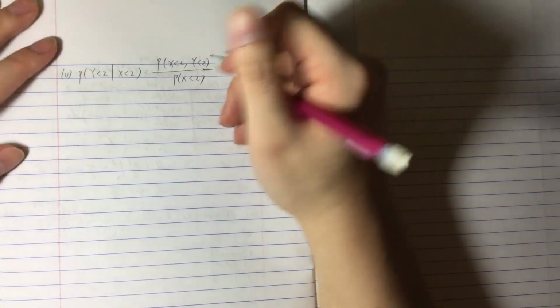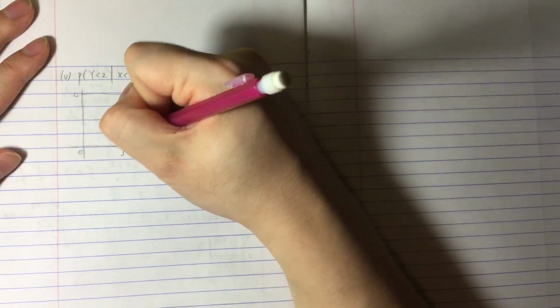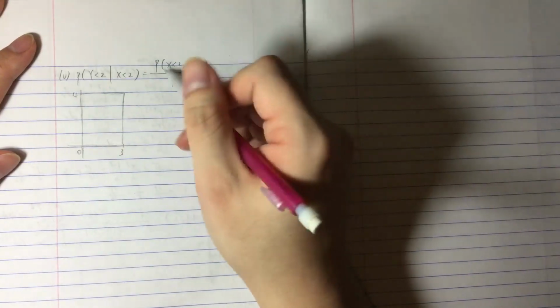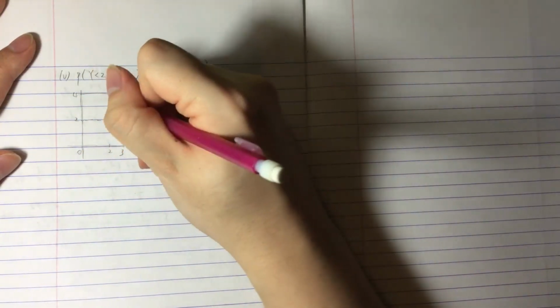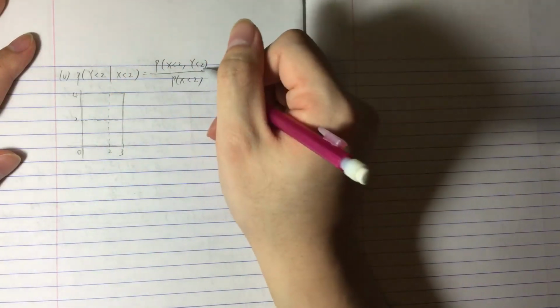So let's first of all draw the support. The support is the rectangular region. X is from 0 to 3, y is from 0 to 4. For the numerator, we're looking for the probability that x is less than 2 and y is less than 2. 2 is here and 2 is here. Since 2 is not included, we use a dashed line.